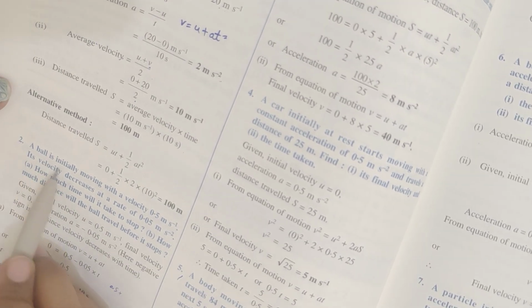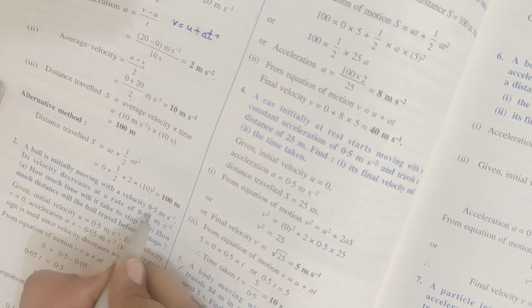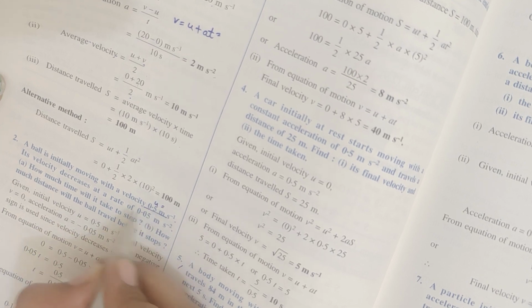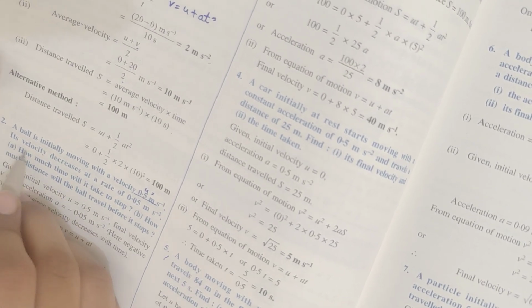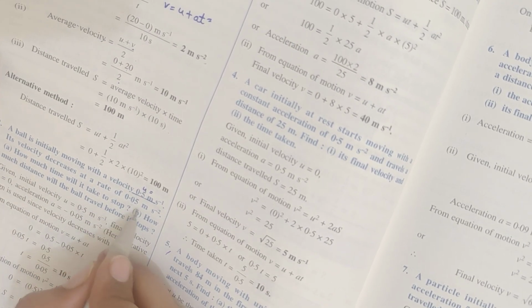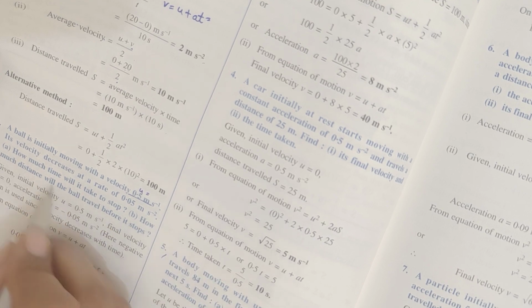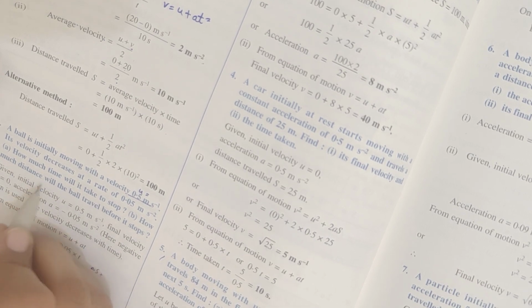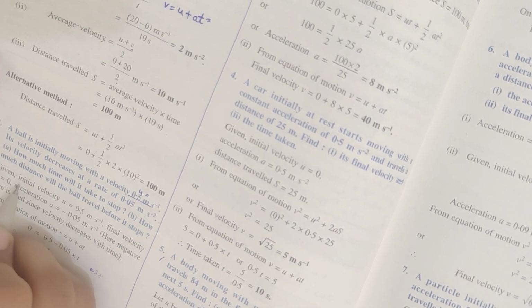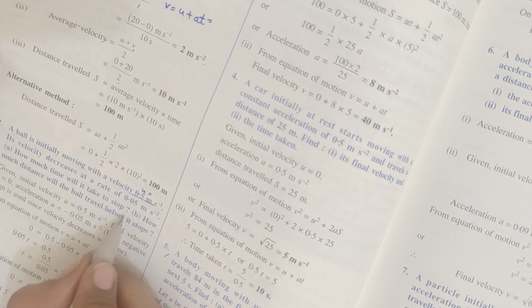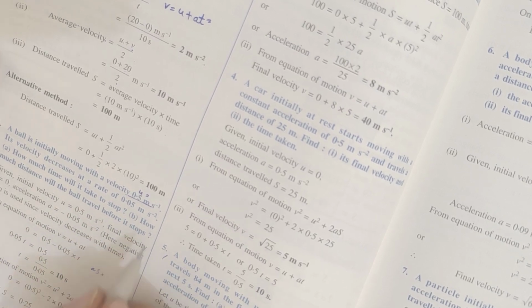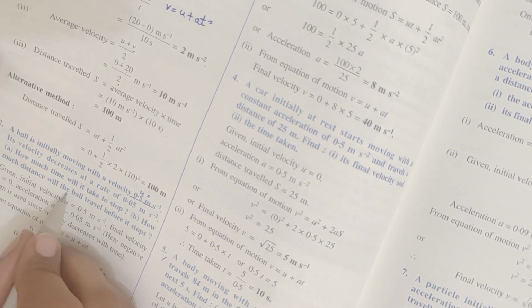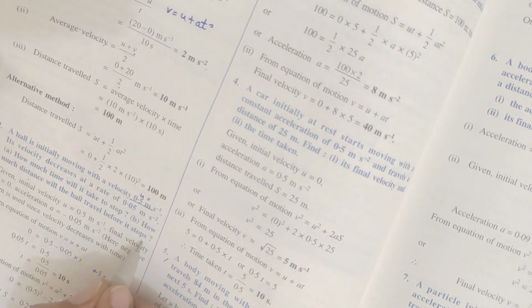The next one is: a ball is initially moving with velocity, initial velocity u given. Its velocity decreases at the rate, meaning acceleration is given now. Velocity decreases, meaning it stops, so v is equal to 0 then. How much time will it take to stop? t is equal to question mark here. And how much distance will the ball travel before it rests?